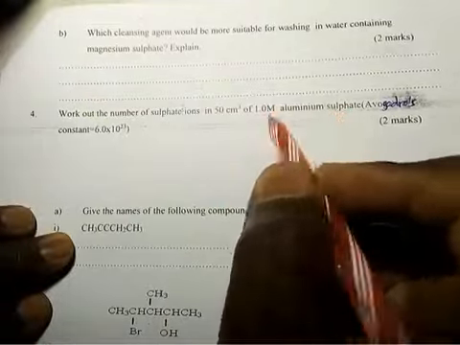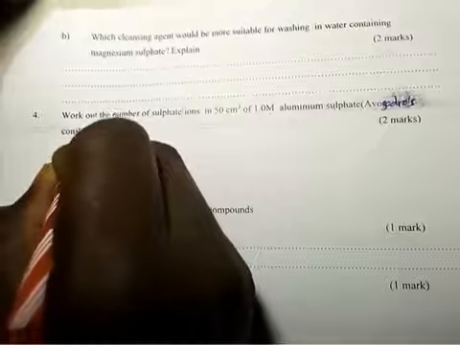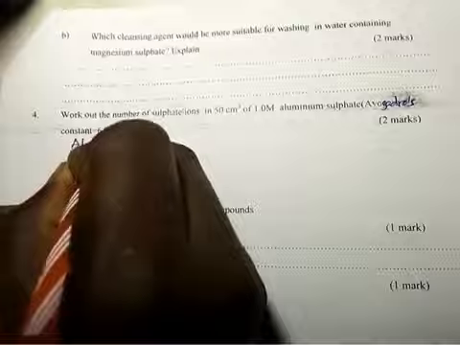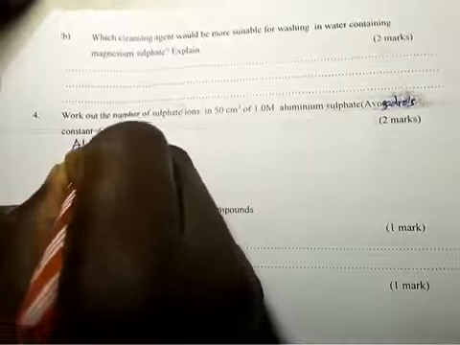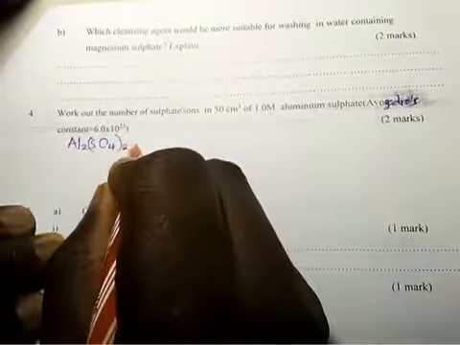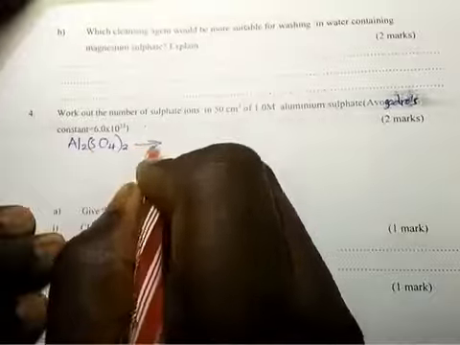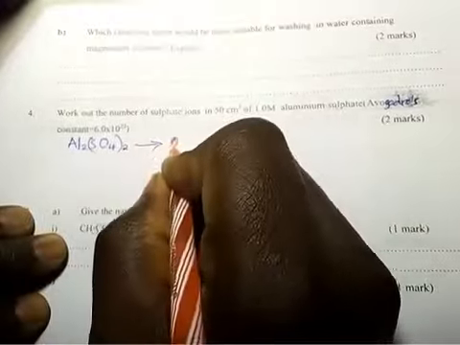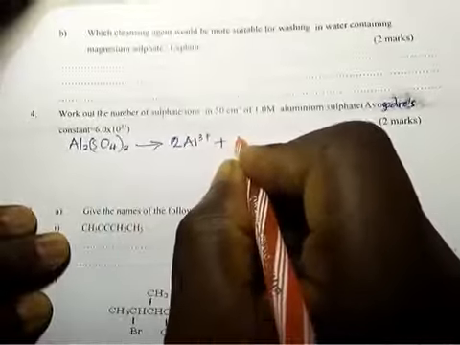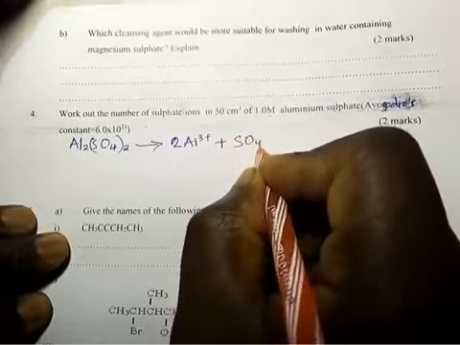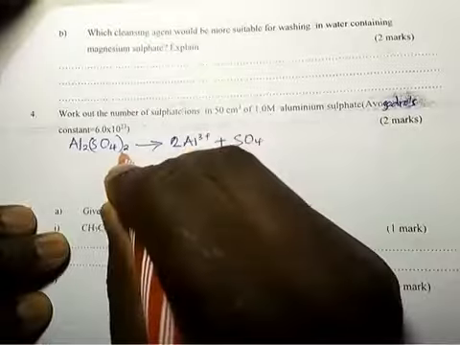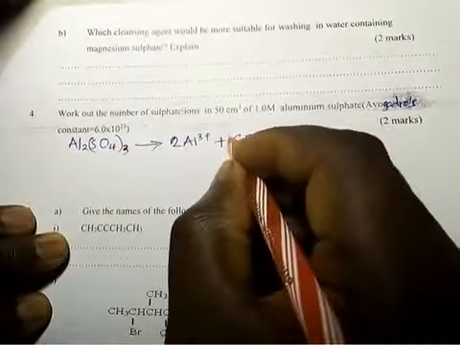Aluminum sulfate is written like this, and it is important that you know the formula. When it ionizes, it gives 2 aluminum 3 positive ions plus sulfate ions. How many of them? 3 of them.